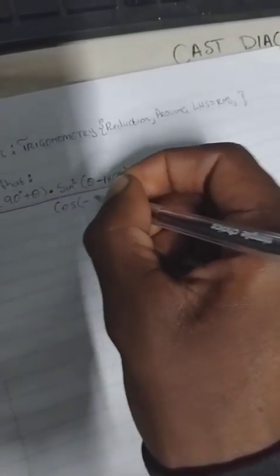Cos of negative theta is going to be equal to 1.